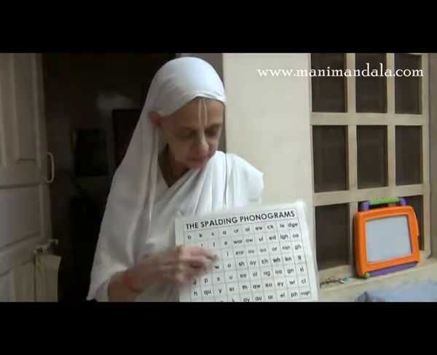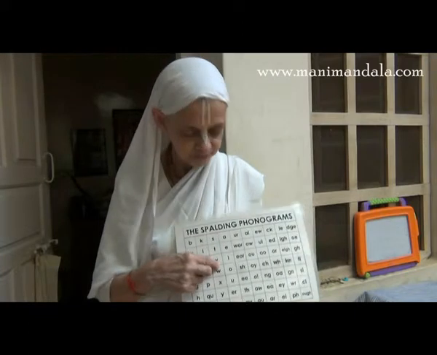This one, listen, this has 3 sounds. The second sound will identify the phonogram. A, O, U. The second sound was what? O. The name of the letter.